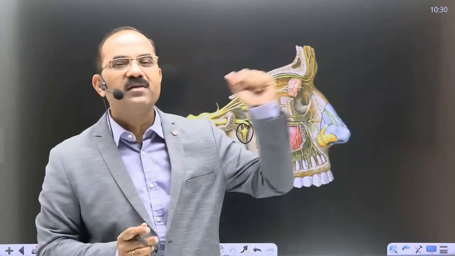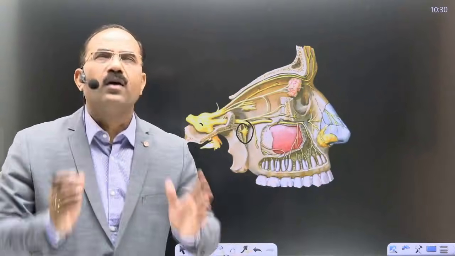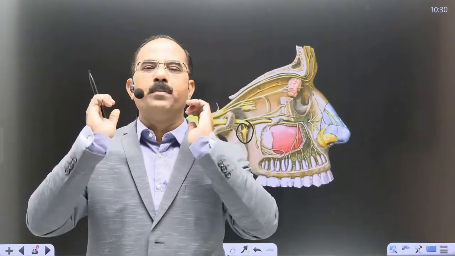Who's on the lateral aspect? The ramus, the angle, and the medial pterygoid. Who's on the medial side? The pterygopalatine fossa. Perfect. Clear? Now, if I look up, what do I see?